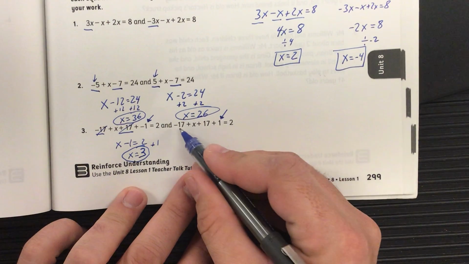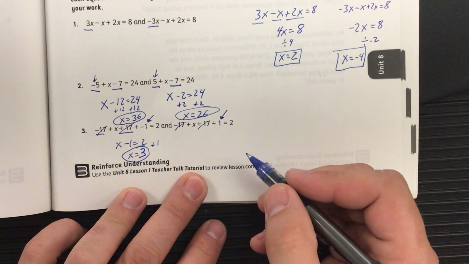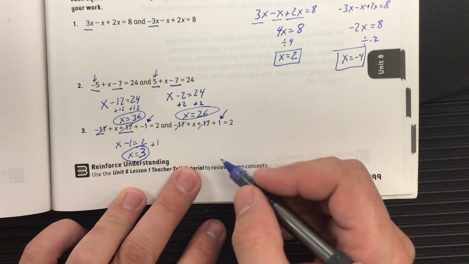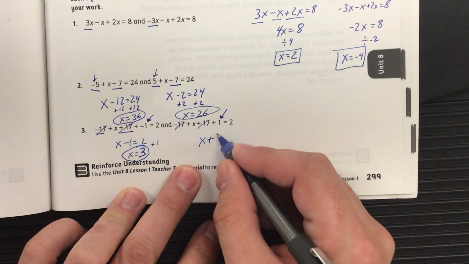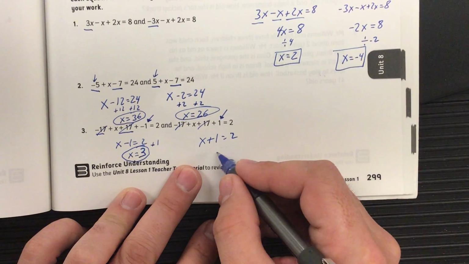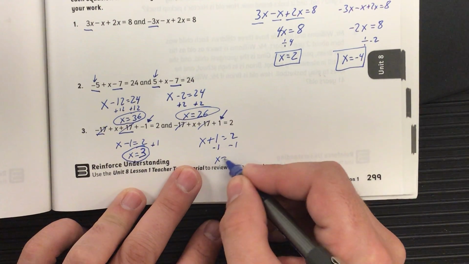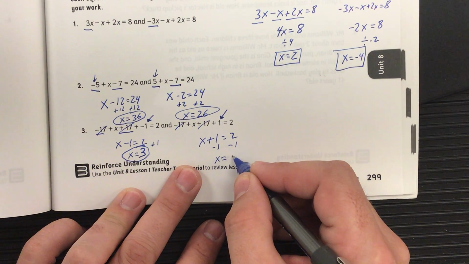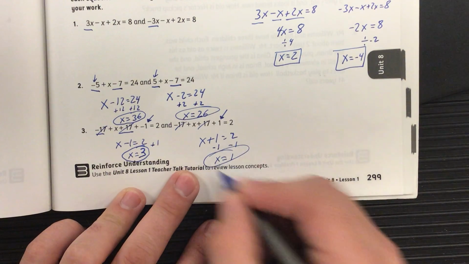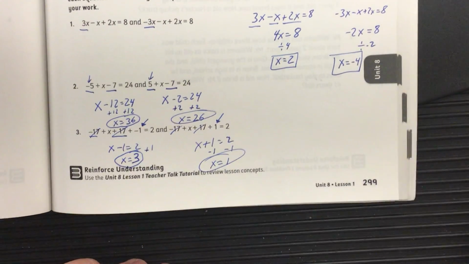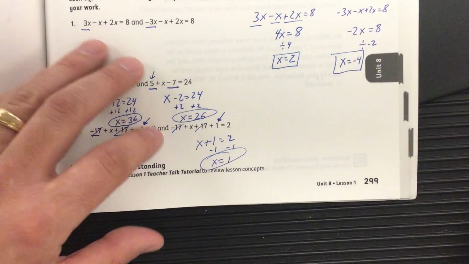Second one, again, we have the same minus 17 and plus 17. They cancel out. That's 0. So I have x plus 1 equals 2. Opposite of a plus 1? Negative 1. X equals 1. That is correct. What was the goal in 20?